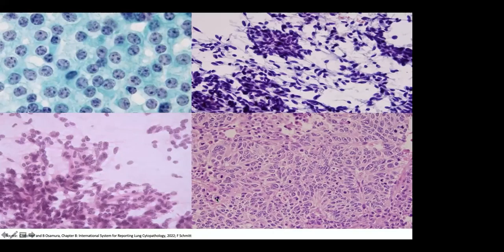Here you can see some figures that are from the book. Look, sometimes they look like plasmacytoid cells, you know, because of this distribution of the chromatin, and carcinoids sometimes enter in the differential diagnosis of hematopoietic neoplasia. Here is the spindle cell, and this is the cell block.